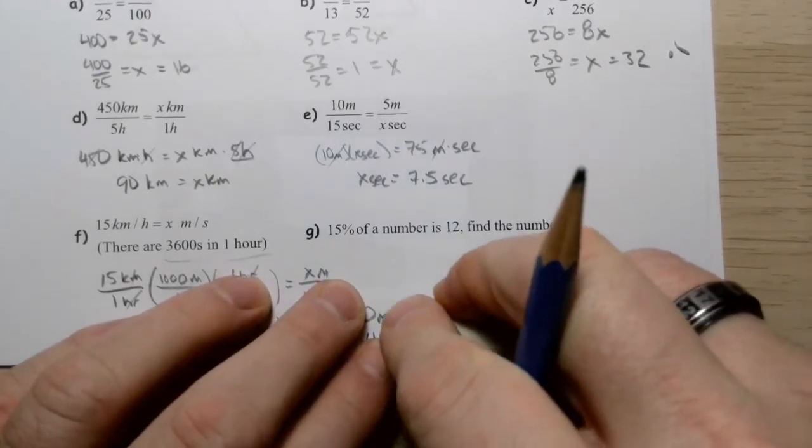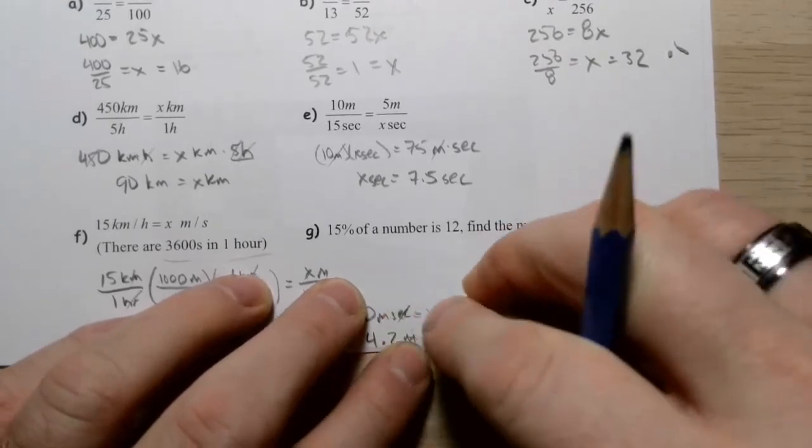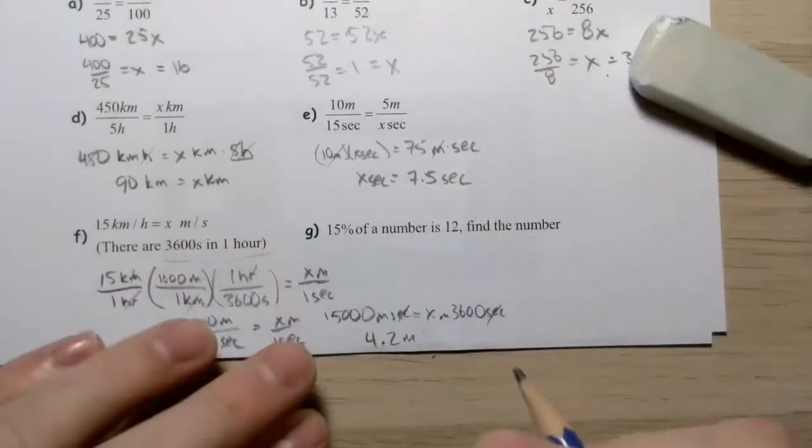Sorry, that's not what I want. I just wanted to know what x was. So it's going to be meters.